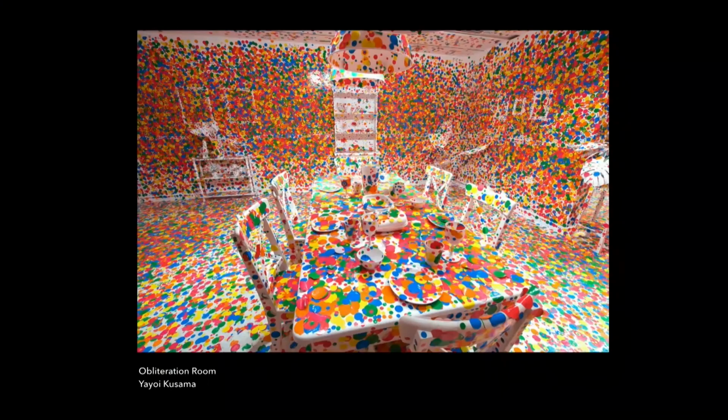So what we just did here is created an homage to the Obliteration Room, which is an installation by Yayoi Kusama. And the Obliteration Room starts off as a completely white room, and each visitor to the room is given a set of colored stickers, and they're allowed to place the sticker wherever they want in the room.